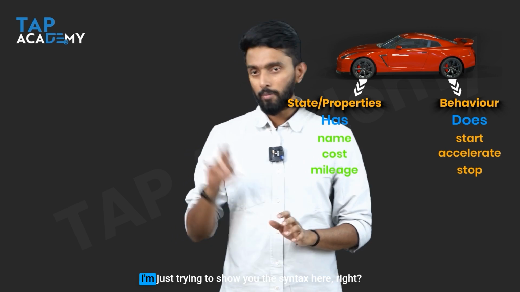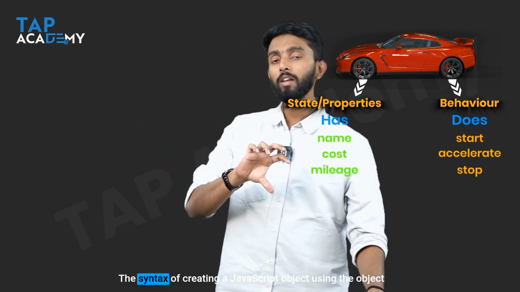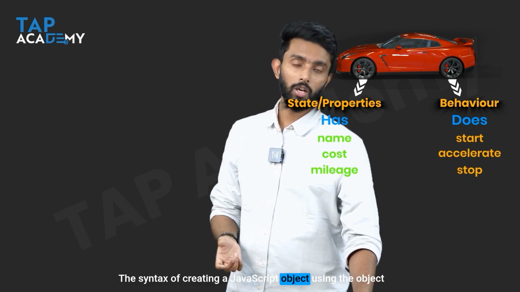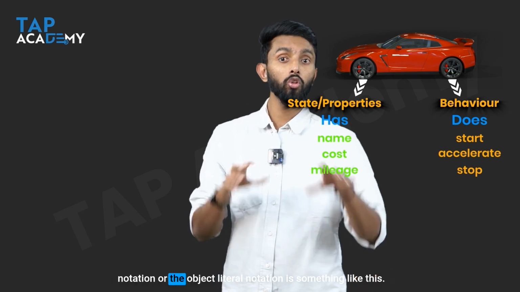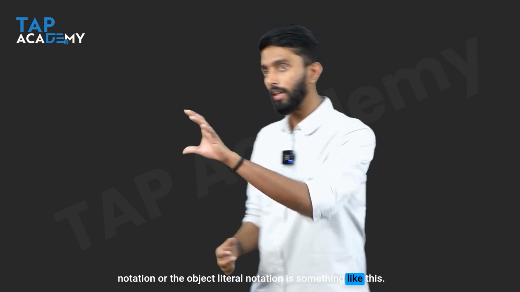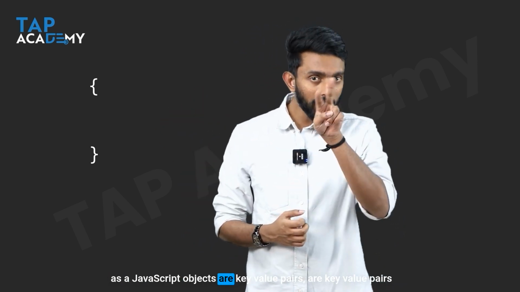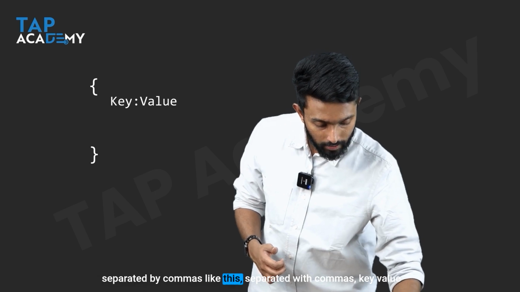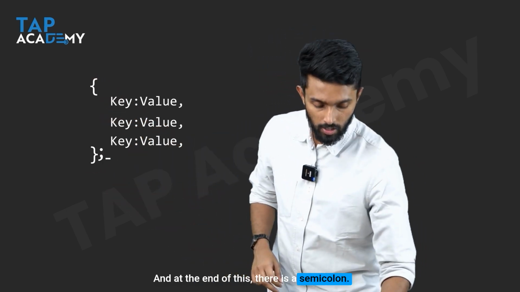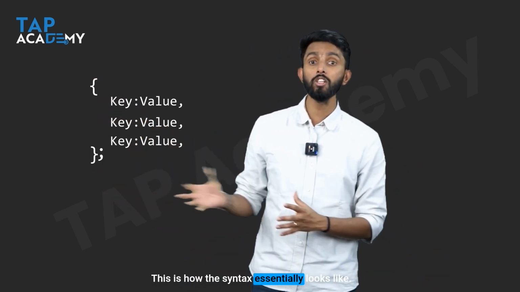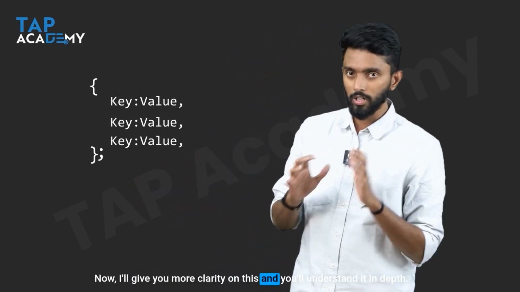Now, how do we convert this into a JavaScript object? So please try to understand. I'm just trying to show you the syntax here, right? The syntax of creating a JavaScript object using the object notation or the object literal notation is something like this. It starts with curly braces, and inside the braces, what you call JavaScript objects are key value pairs separated by commas like this. Key value pair, comma, key value pair, comma, key value pair, comma, like this. And at the end of this, there is a semicolon. This is how the syntax essentially looks. Now, I'll give you more clarity on this and you'll understand it in depth.